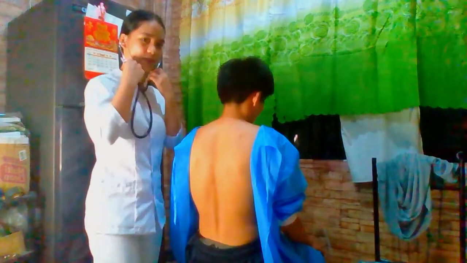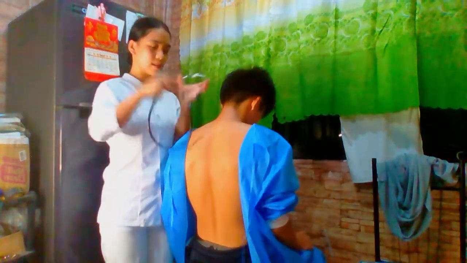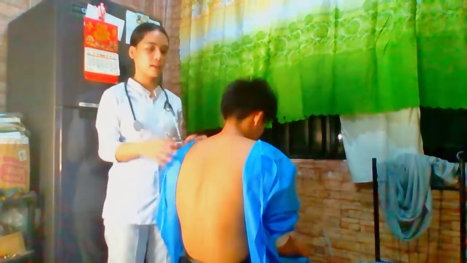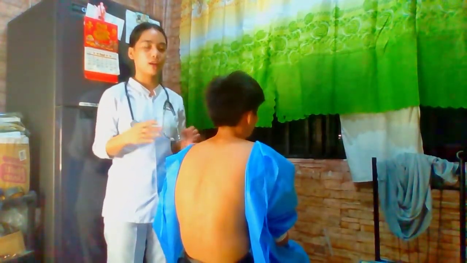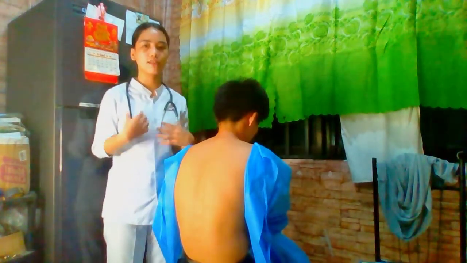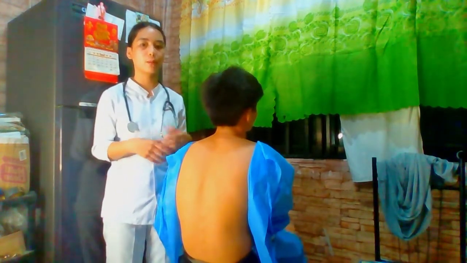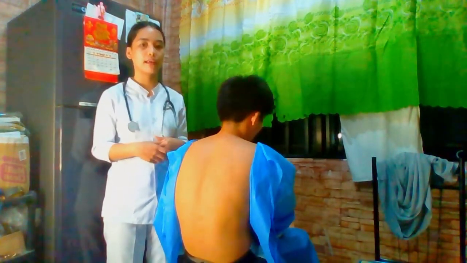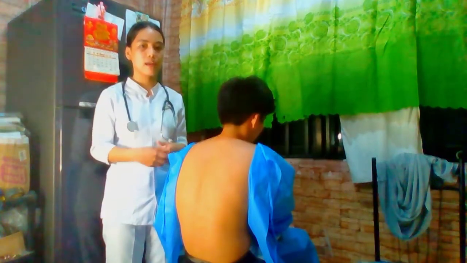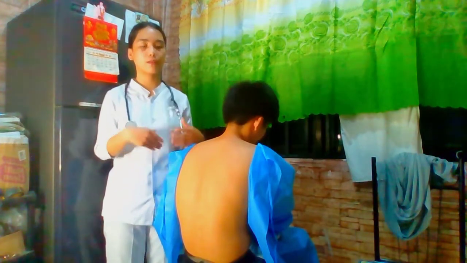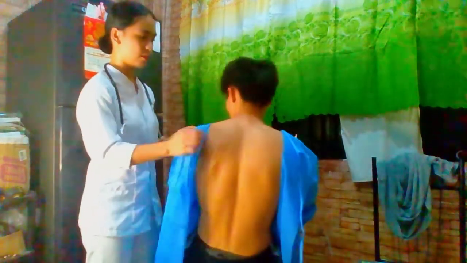Thank you, sir. So next, we need to auscultate for the bronchovesicular sounds to know if there are any abnormalities. The right and left pulmonary bronchi are located at the level of T3 and T5. So auscultate at the right and left of the vertebrae at those levels.